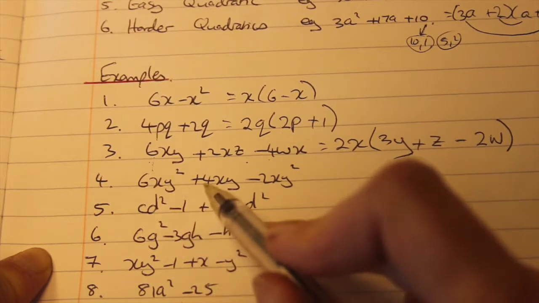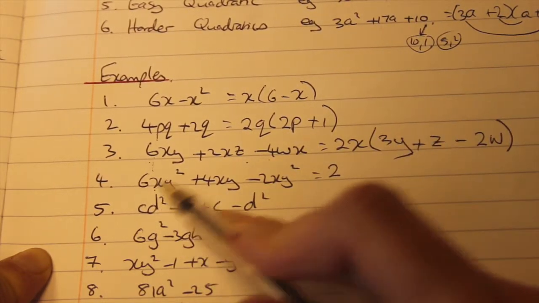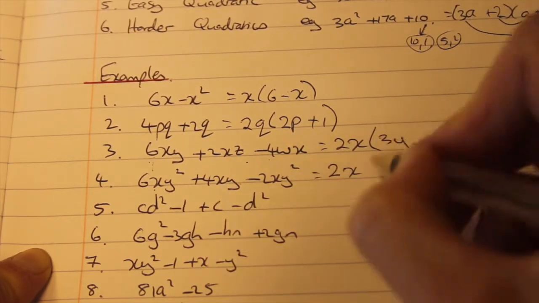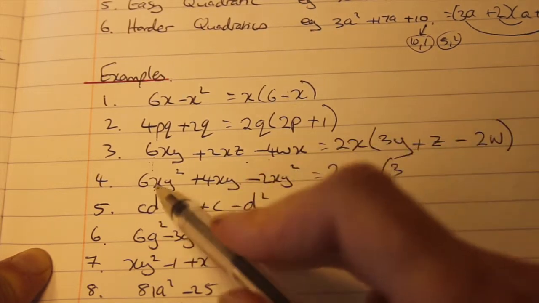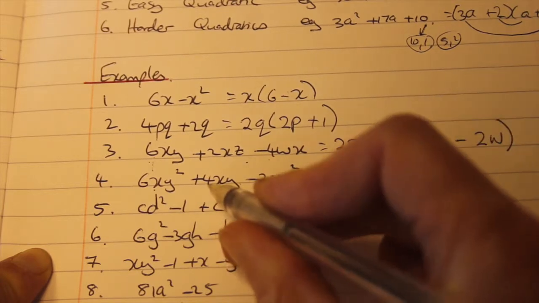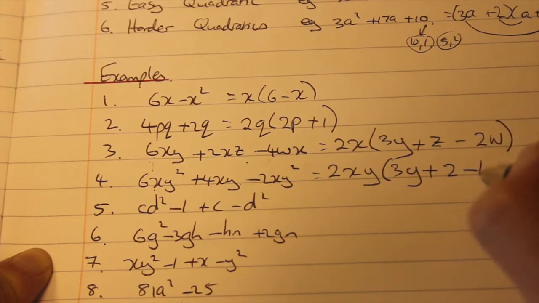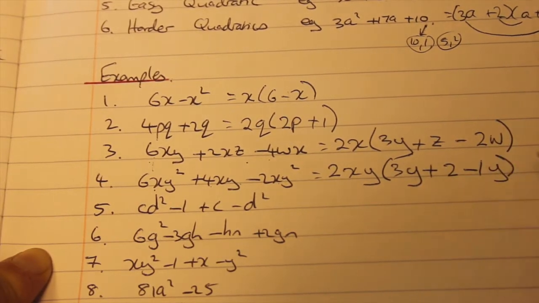Down here, you can divide by 2 again. You can take an x out of each term, and you can also take a y out of each term. So 6 divided by 2 is 3. Take an x out, take a y out, leaves you with a y. Plus 4 divided by 2. X, y have gone out. Minus 2 divided by 2. X and a y out, leaves you with a y.